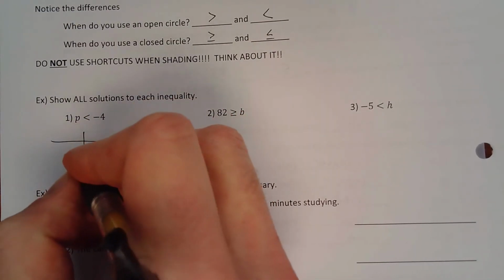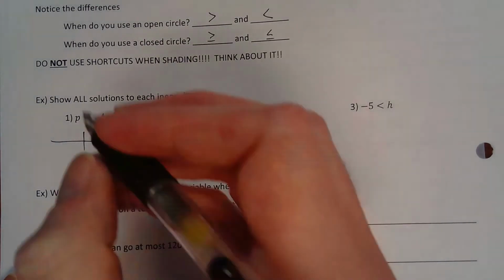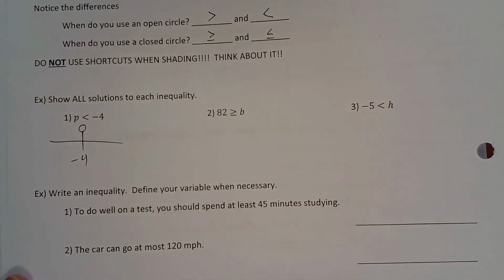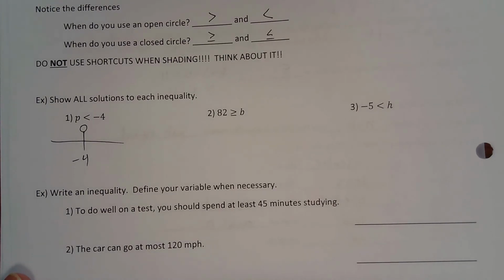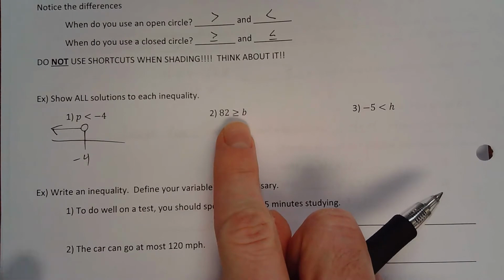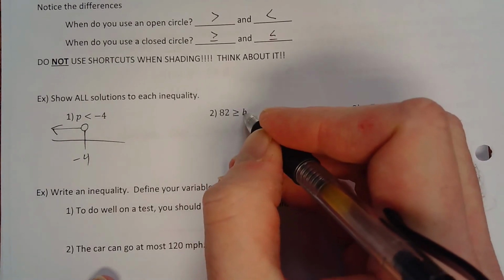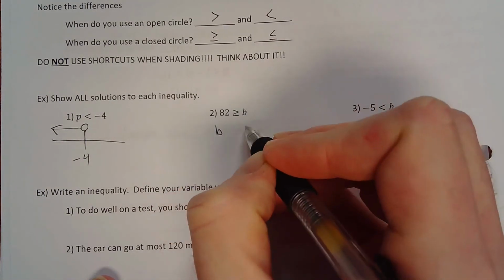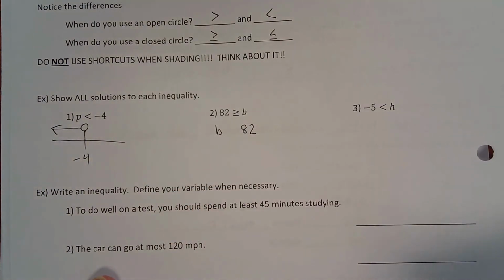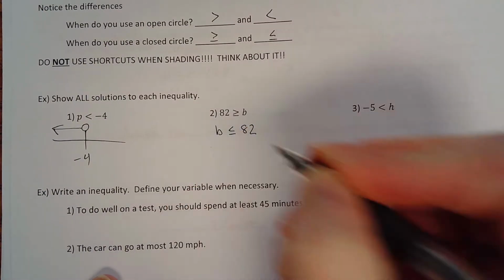So here we go, -4, that's the number of interest. Is -4 included? No. So open circle. And then I want all the numbers less than that, so I shade to the left. This one here says 82 is larger than B. I think it's easier to just switch it right now. Always have the variable first. I'm going to put the variable first, the number second, and now make sure the arrow is pointing towards the left. It's pointing towards B, so keep it pointing towards B.